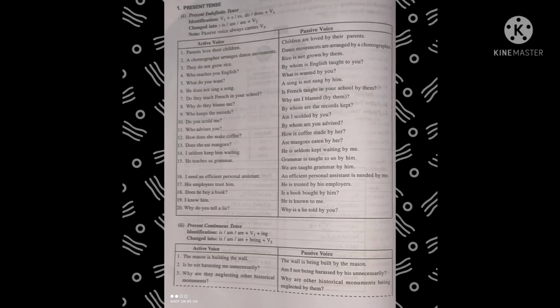Now let's change some of the active voice sentences into passive voice. First one, parents love their children. Passive is children are loved by their parents. Second, a choreographer arranges dance movements. Change to dance movements are arranged by a choreographer. Third one, they do not grow rice. Rice is not grown by them.